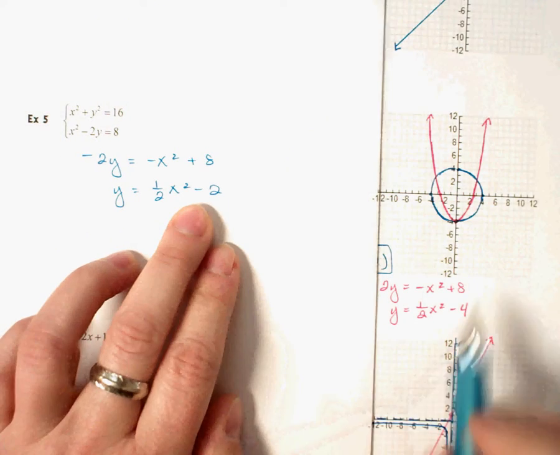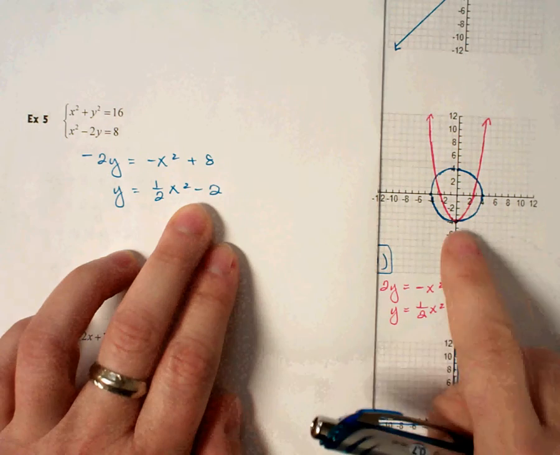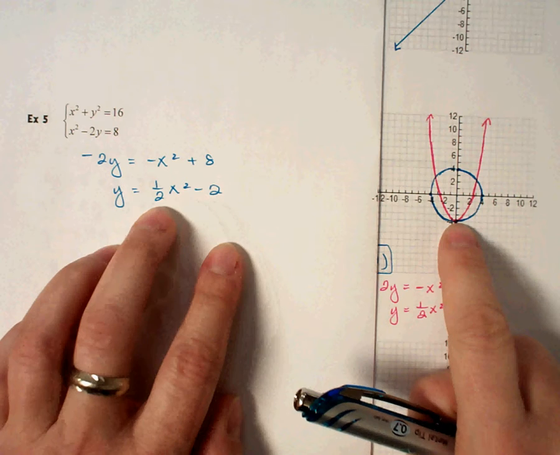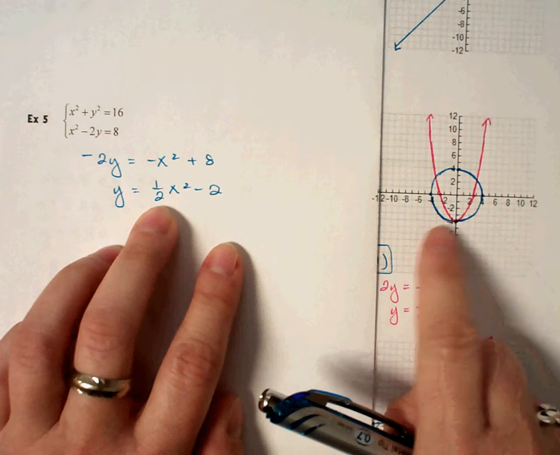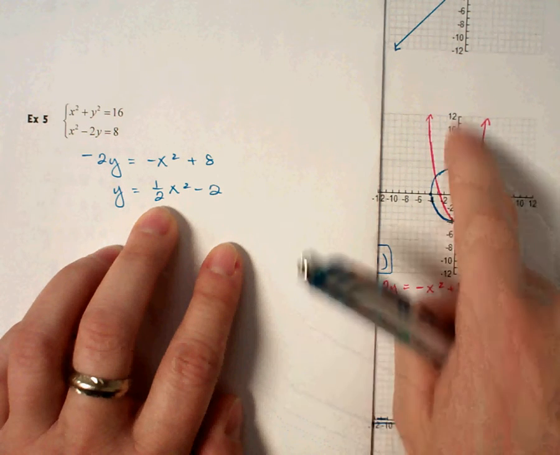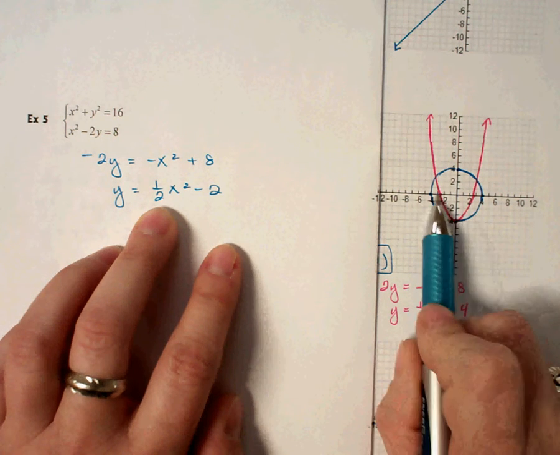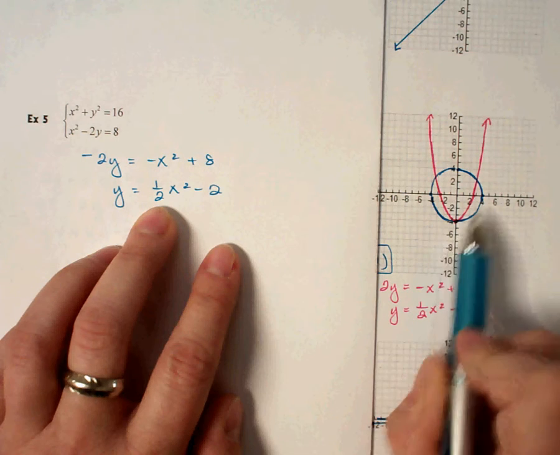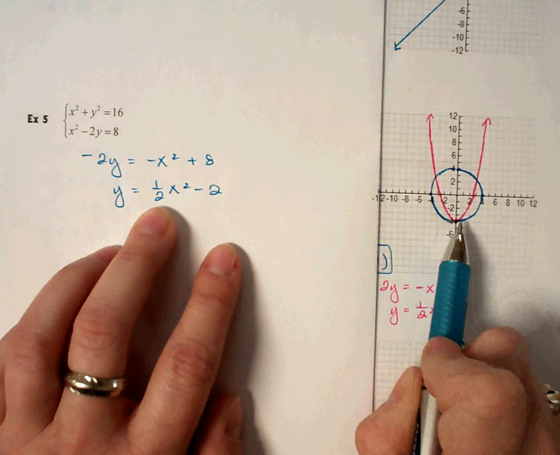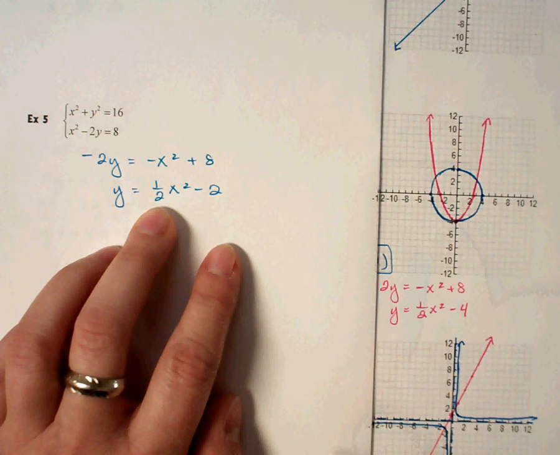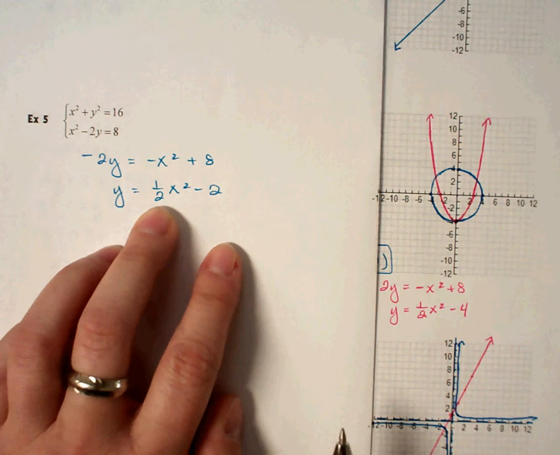Now I can see that this parabola has been shifted down 2, and it's been stretched vertically, so it's going to be a little bit narrower. So I can easily find the x-intercepts and sketch my graph. This time I'm actually looking for 3 points of intersection when I do my algebra.